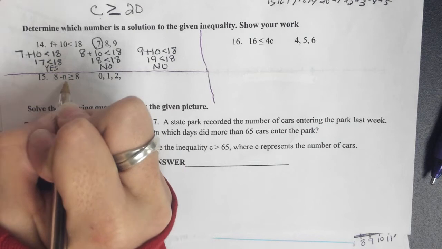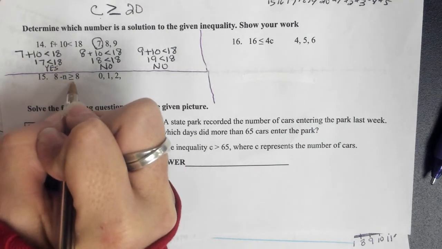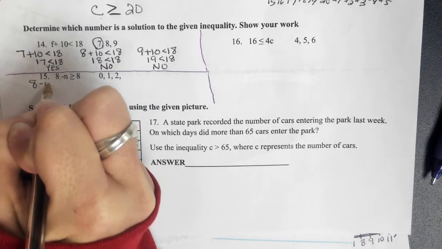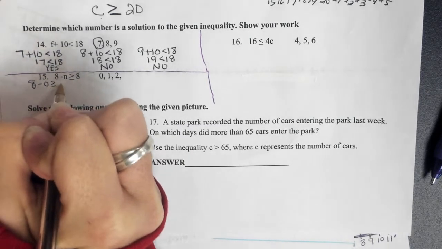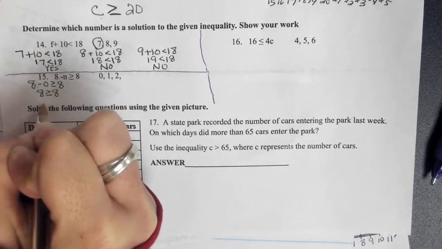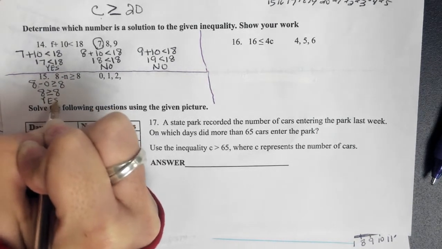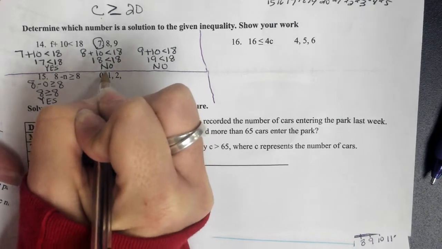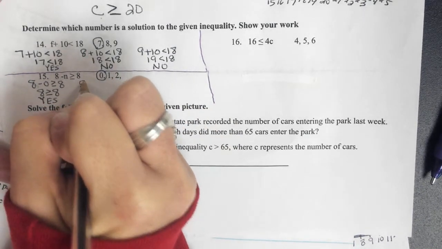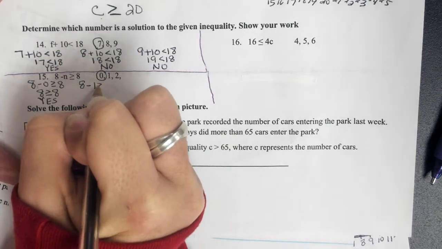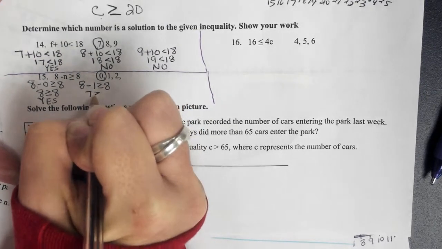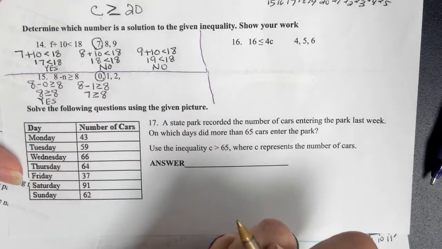Here we go. 8 minus n is greater than or equal to 8. So I need to put 0. 8 minus 0 is 8. Is 8 greater than or equal to 8? Yes. So I'm going to circle the 0. Now I'm going to try the 1. 8 minus 1 is 7. Is 7 greater than or equal to 8? No.